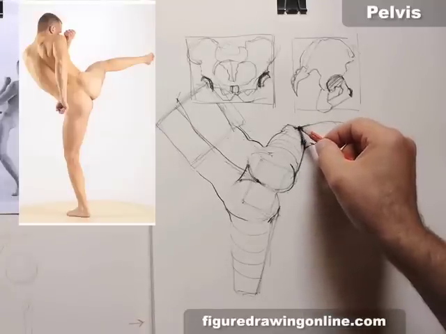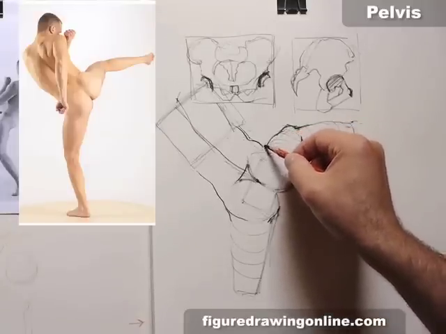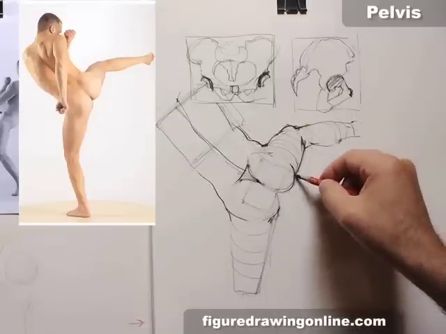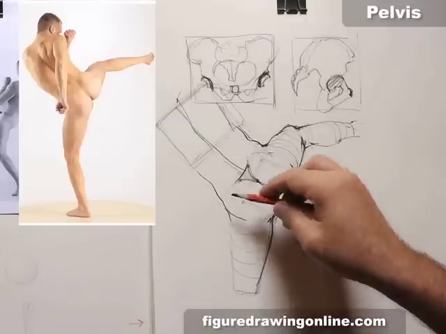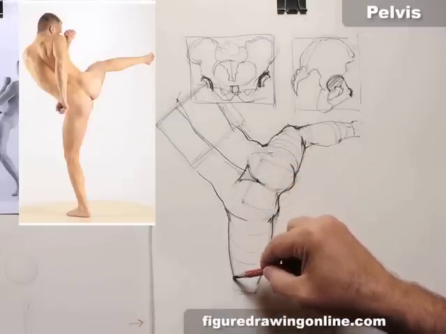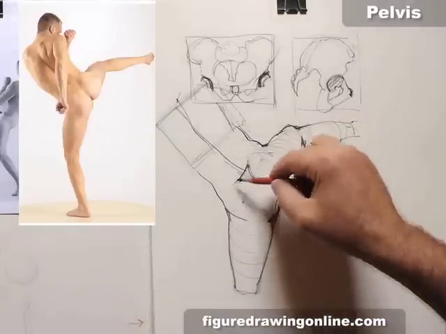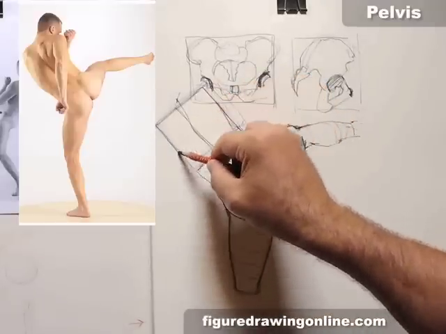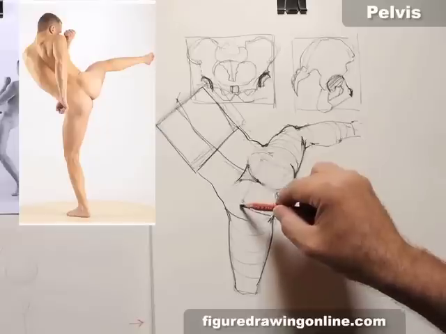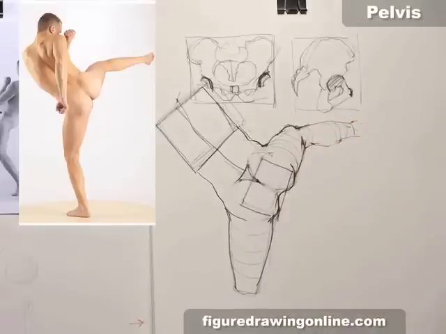so we can see how it works if we break down the complex shapes into simple geometric shapes. What happens is the geometric shapes will allow you to create a relationship.